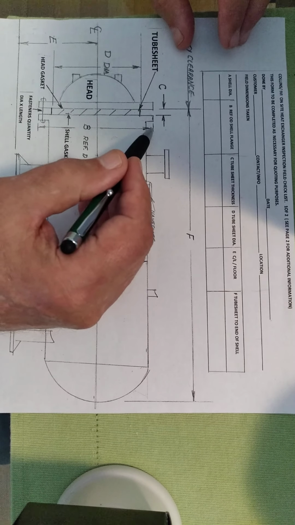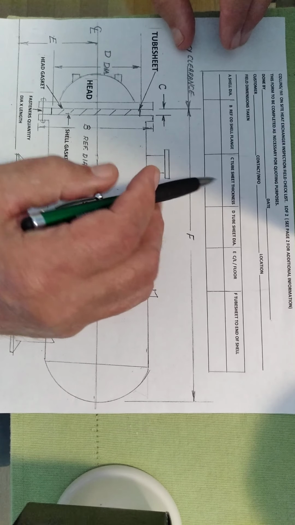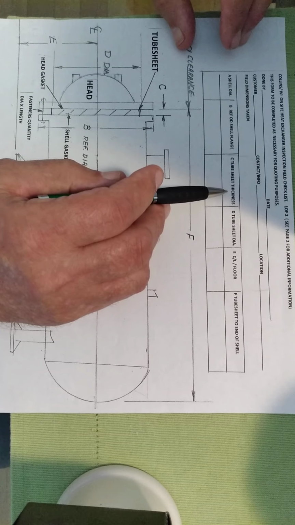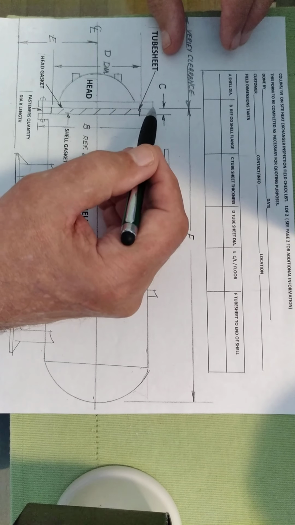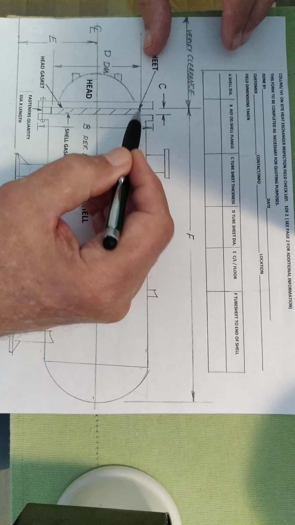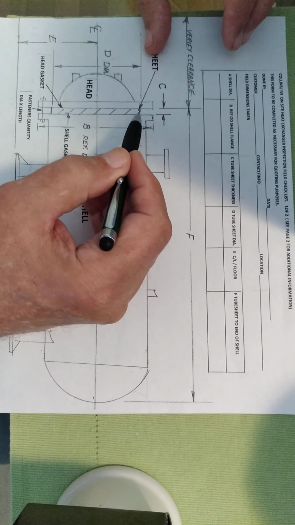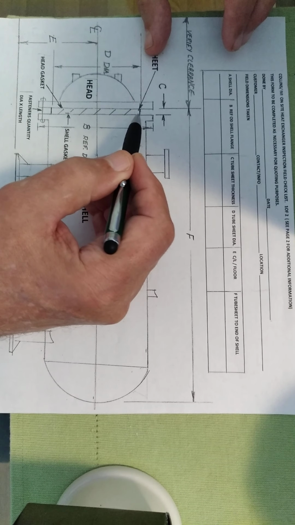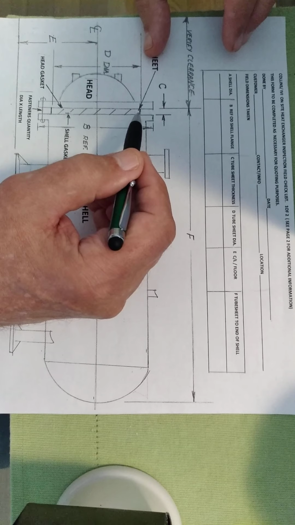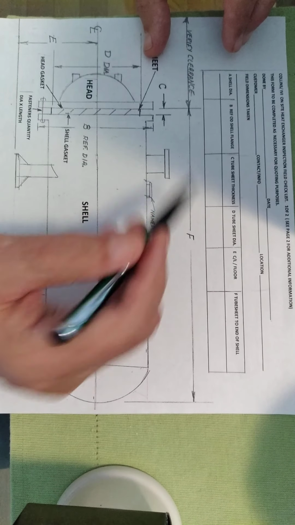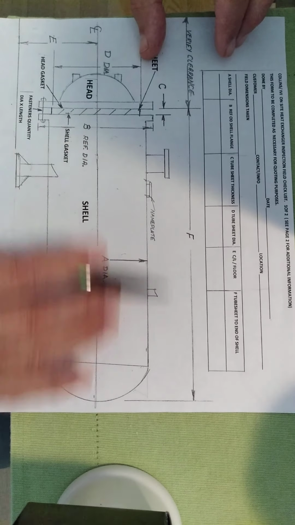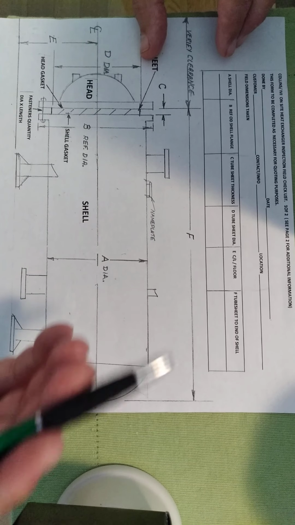So we get that for reference, the B flange diameter. C, tube sheet thickness. This is right here, and that's just a matter of how thick is that tube sheet? Is it 2 inches thick, 1.5 inches thick? If we have to make a new tube sheet, it'd be good to know. It's just plain good to know. And it's all part of our computation here anyway, so you should get it.